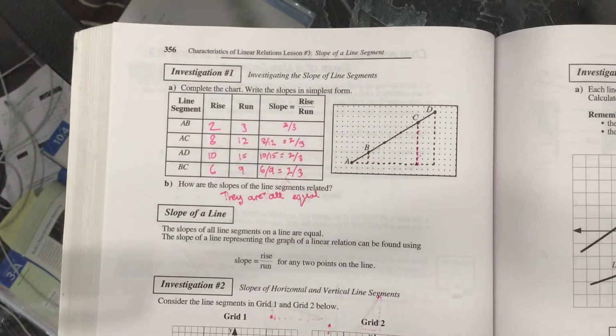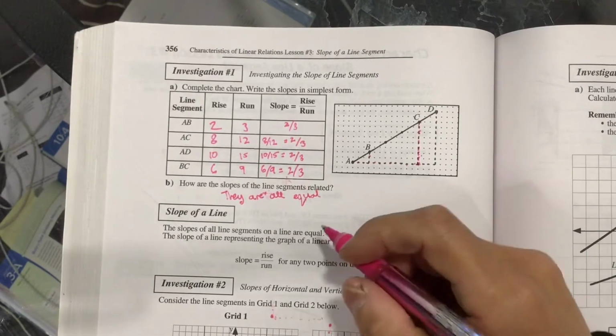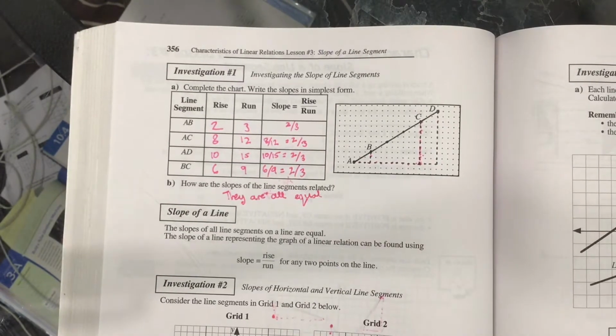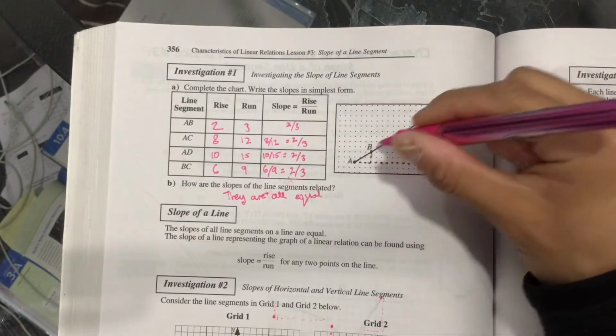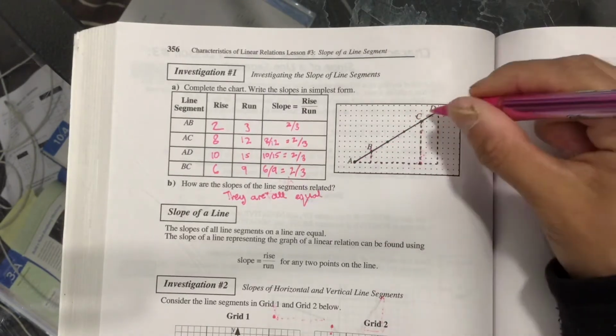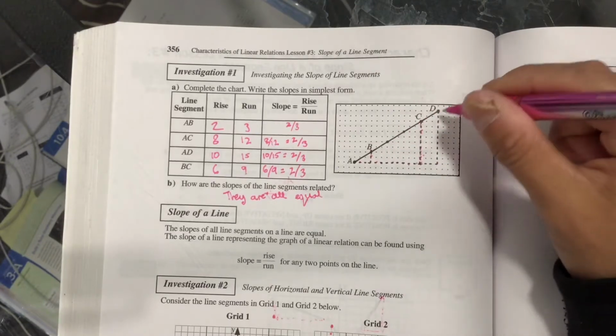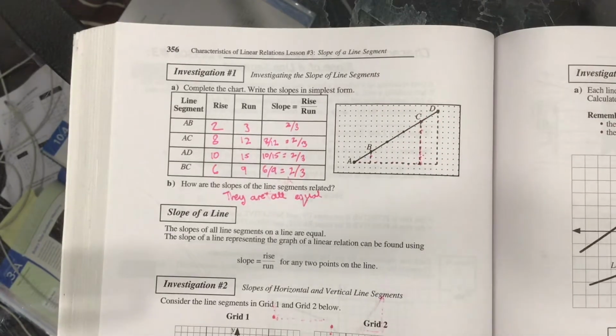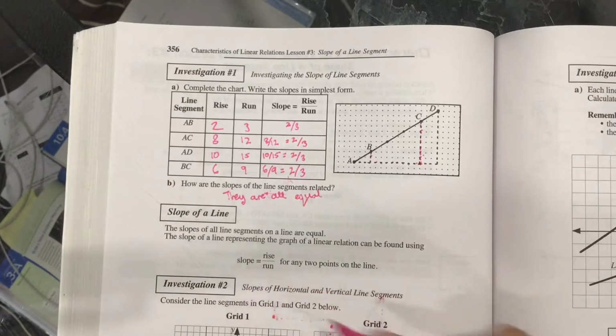So the slope of all line segments on the same line are equal, right? So this was the same line, and each segment, from A to B, A to C, A to D, and B to C, they were all equal because they're on the same line. So the slope of a line representing the graph of a linear relation can be found by the formula: slope is equal to rise over run for any 2 points on the line.